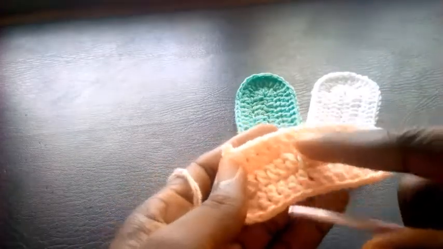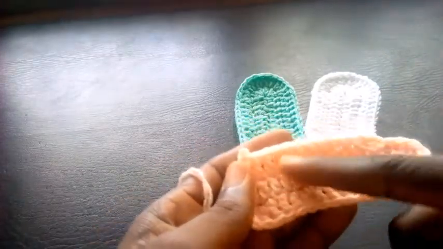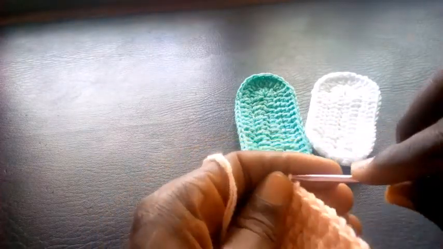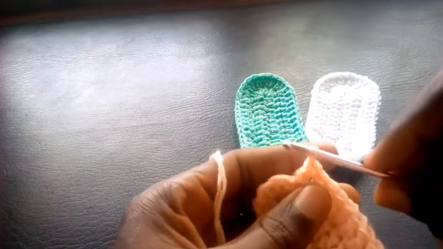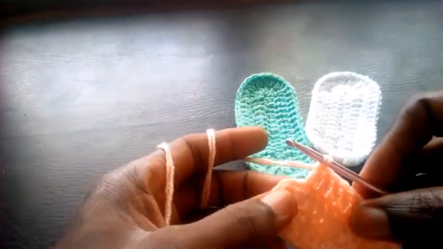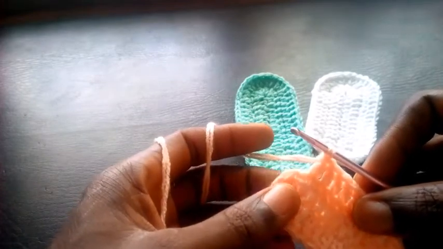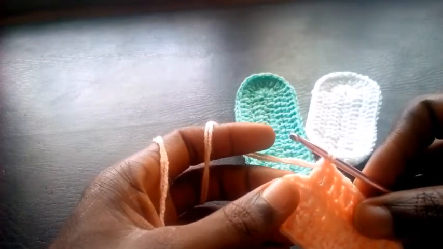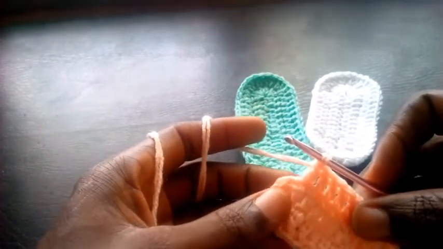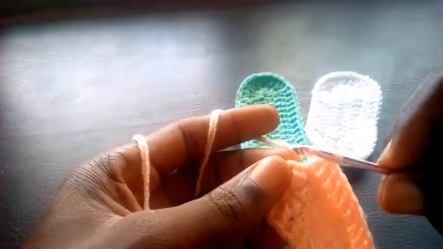Now as you can see, I've made the 12 double crochet. So right now I'm going to proceed. I will be making in the 5 loops that we made the other time, 2 double crochet in each of the 5 loops we have here.